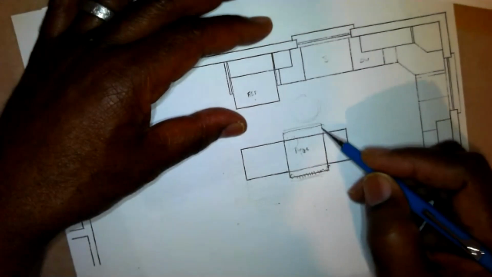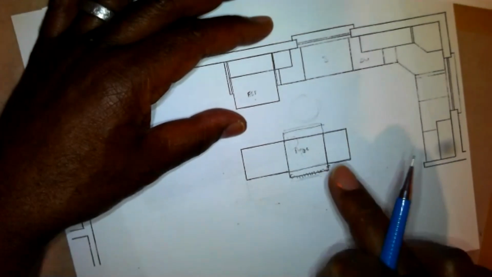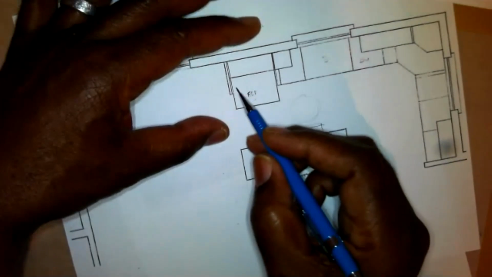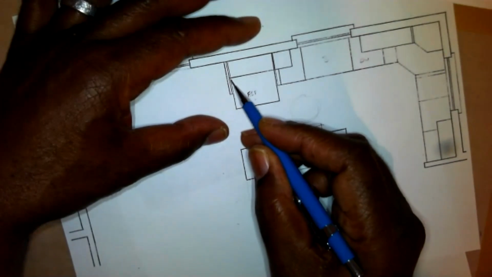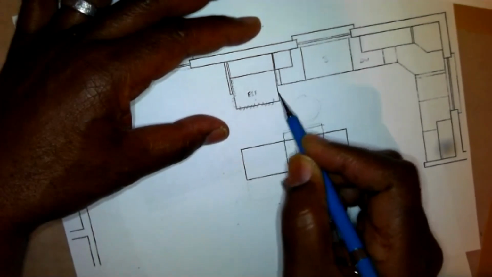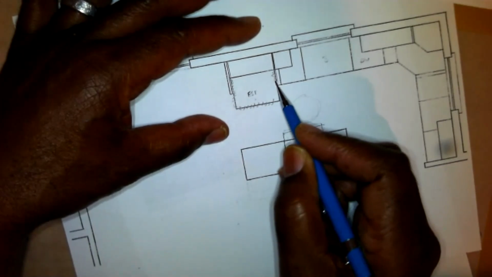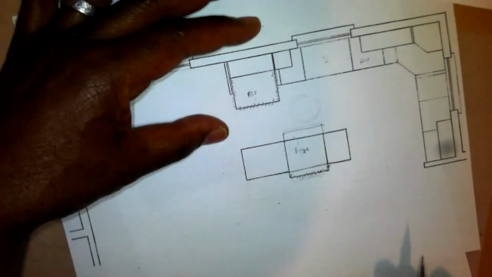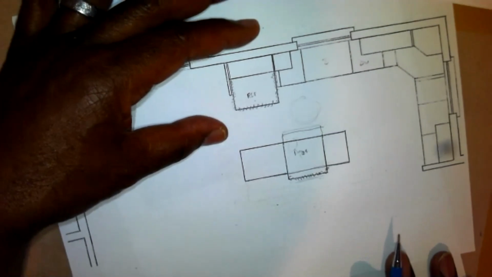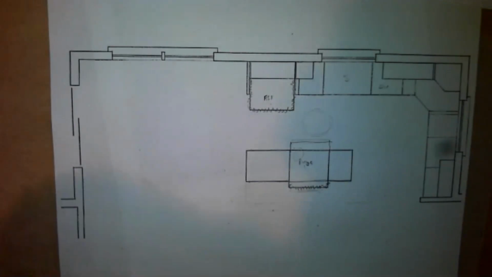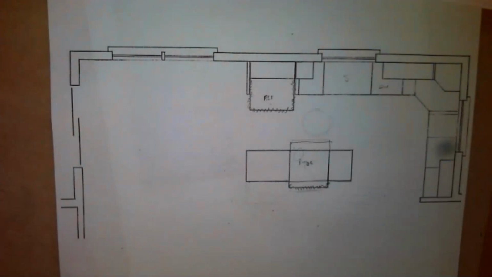Now let's not show the range. Don't draw any lines for the range right now, just leave it as space. That goes for the refrigerator as well, because eventually we're going to make these lines hidden lines. I was just going off of the sample drawing and doing what I saw there. But that sample drawing is not right.